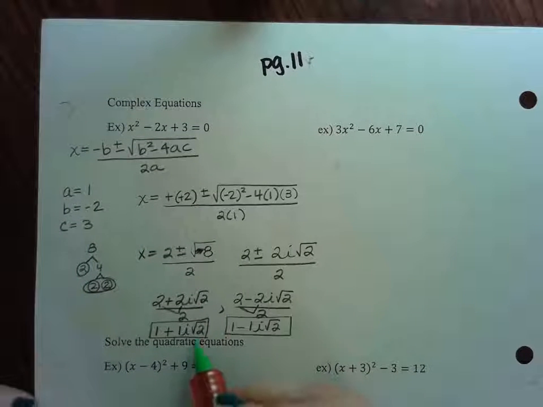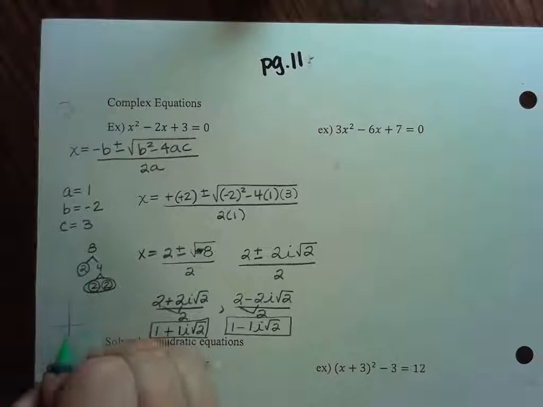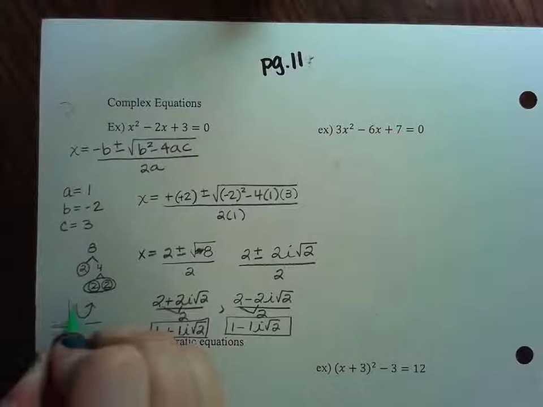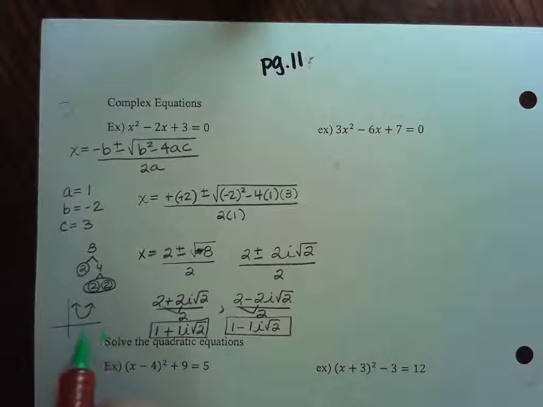So since you have an i in your answer, this is going to be a parabola that's not going to touch the x-axis at all. It's going to have some space. It won't dip down far enough to have x-intercepts. That's what these i's are telling you. Non-real numbers means no x-intercepts.